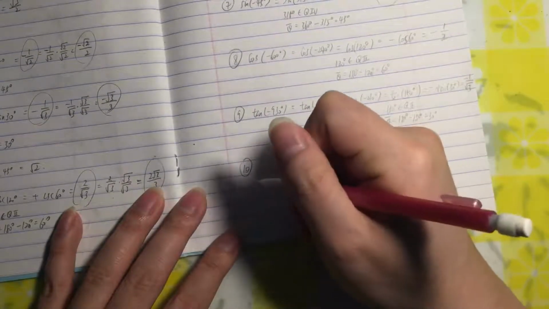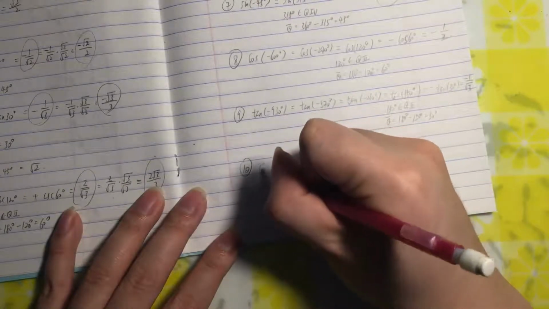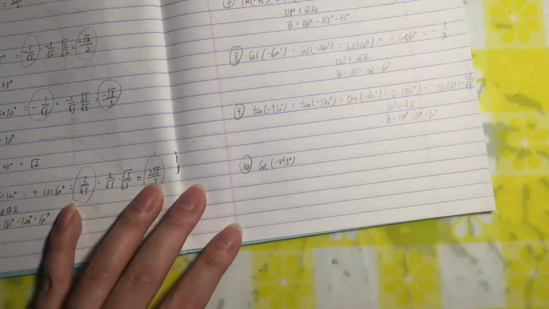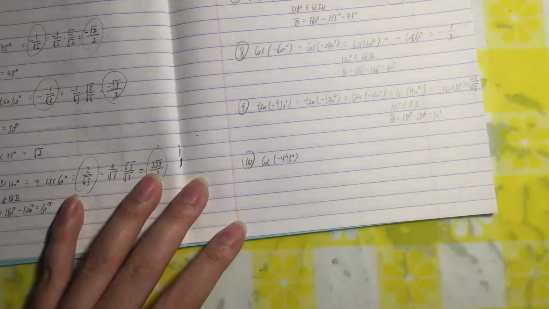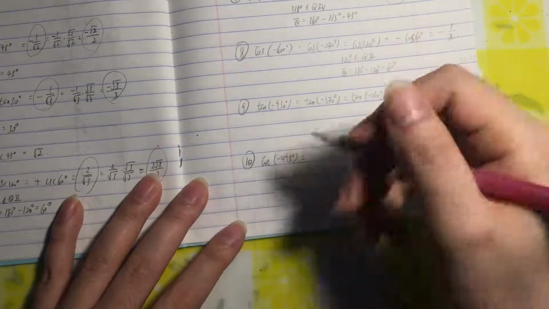Next example. Cotangent of negative 495. What's cotangent of negative 495? If an angle is negative, let's try to find a positive coterminal angle first. Keep adding 360 until it becomes positive.